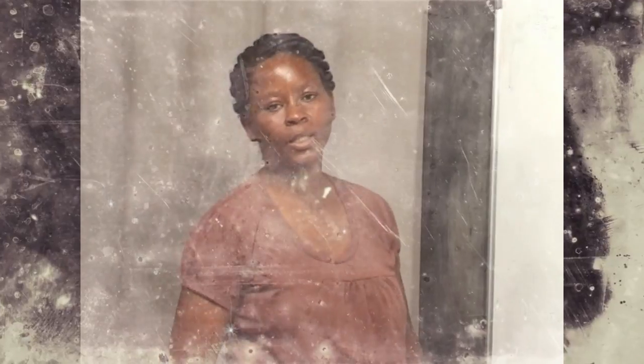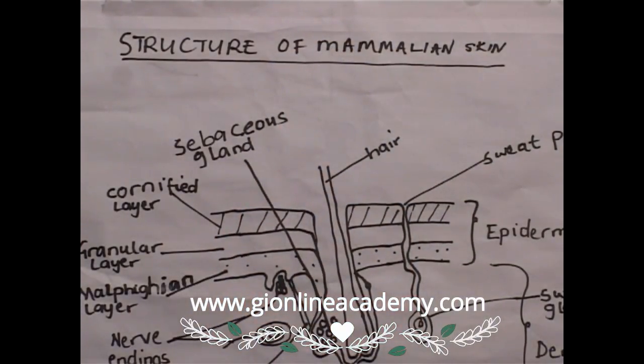After looking at the internal structure of the skin, that's when we look at temperature control in relation to the skin. The mammalian skin is an important organ in the human being. To help us explain the internal structure of the skin, we are going to use a chart. So look at the chart.